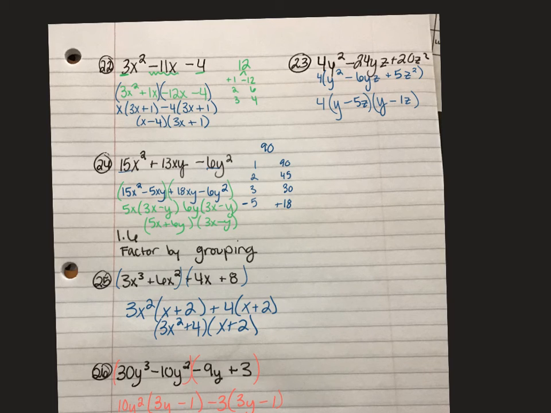23, if you pull out a greatest common factor of 4 first, right, because 4, 24, and 20 are all divisible by 4, leaving you with y squared minus 6yz plus 5z squared. So then we're looking for factors of 5 that give us 6, which is negative 1 and negative 5. And then because the z squared's on the end, you just have to stick a z with each one of those. And make sure that since you pulled out the greatest common factor of 4, you leave it out front.